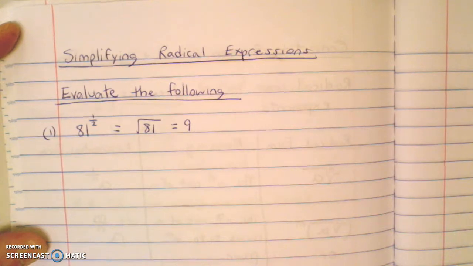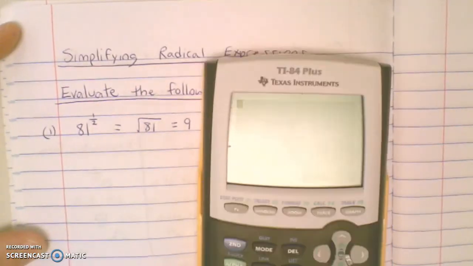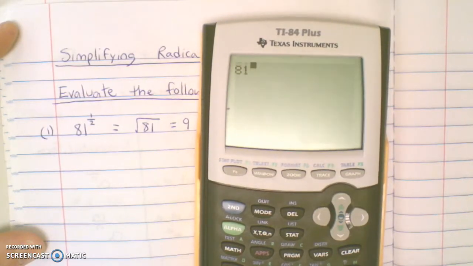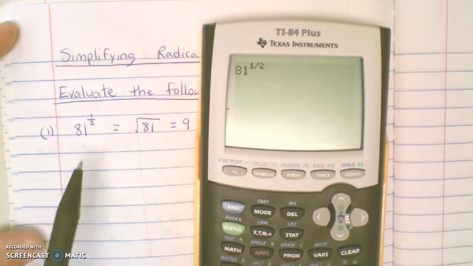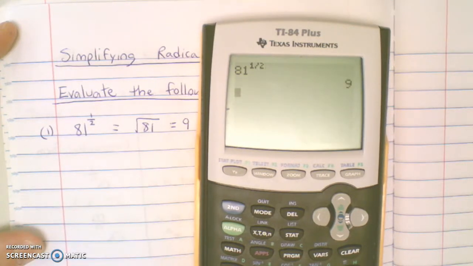You can also just use your calculator. And if I want to do 81 to the 1/2 power, I'm able to do that as well. So your calculator will do it right away for you when you're given these rational exponents. 81 to the 1/2 power is 9 because it's the square root of 81.